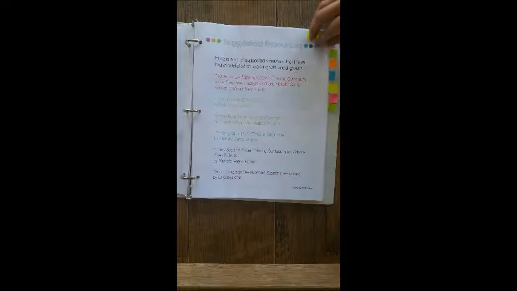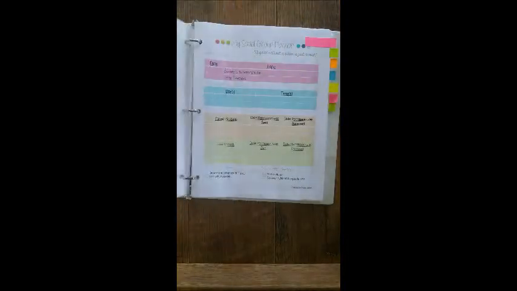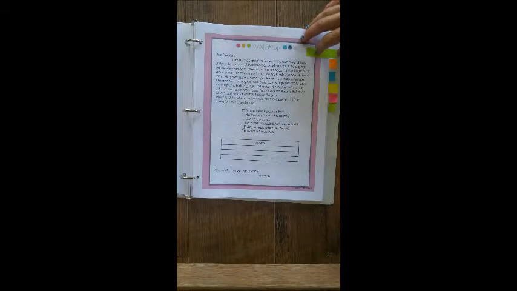So let's look inside. Here's some suggested resources I included. This is the planner that just kind of keeps me organized. It makes sure that I have sent my permission slips home and I have my students, different things like that. These are the letters. This one is for the teachers.